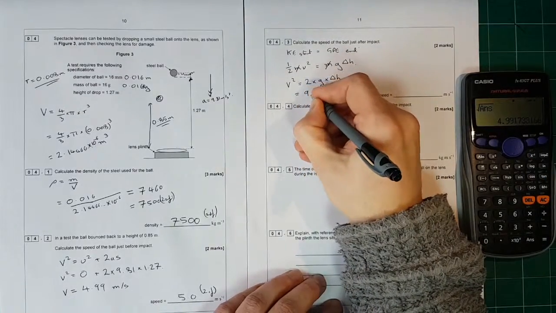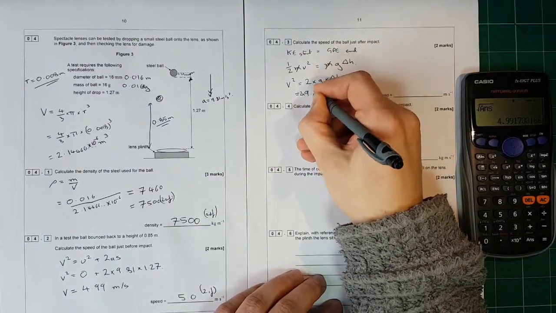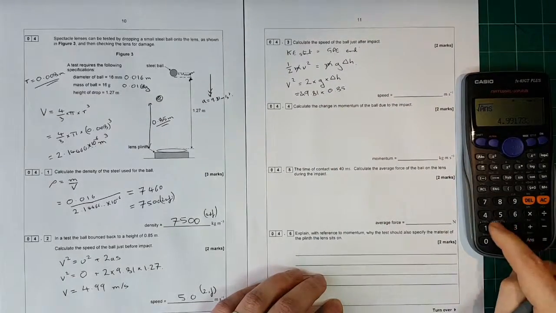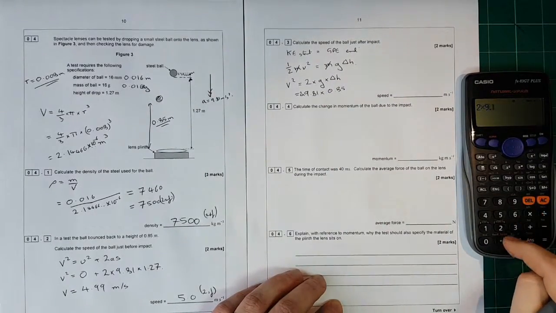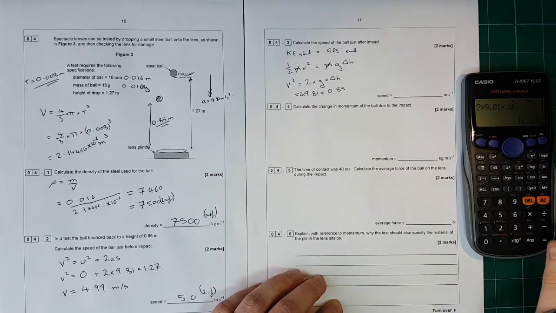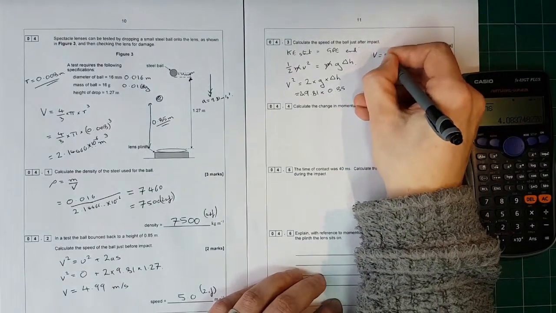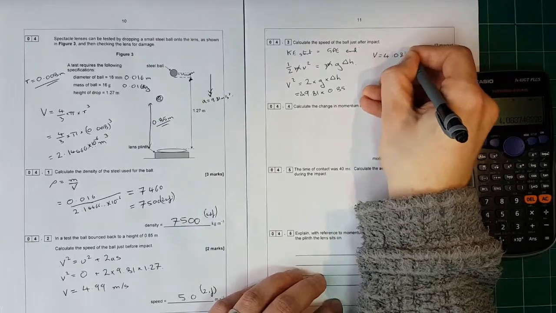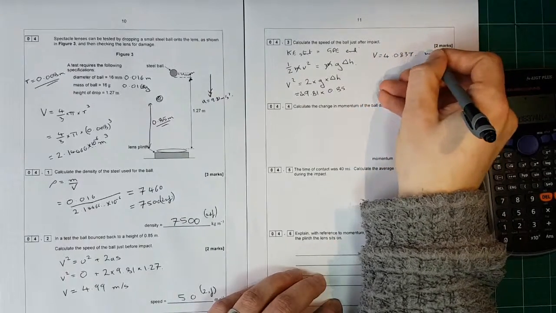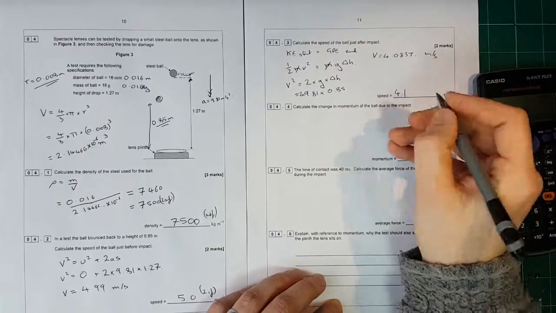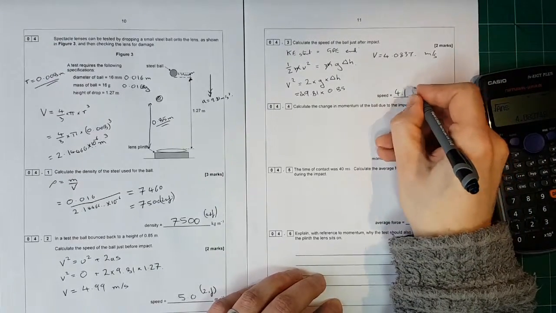So that's equal to 2 times 9.81 times 0.85. So here goes: 2 times 9.81 times 0.85 gives you 16 and a bit. We need to square root that to get what v is. So v is equal to 4.0837... meters per second, which is 4.1 to 2 significant figures.